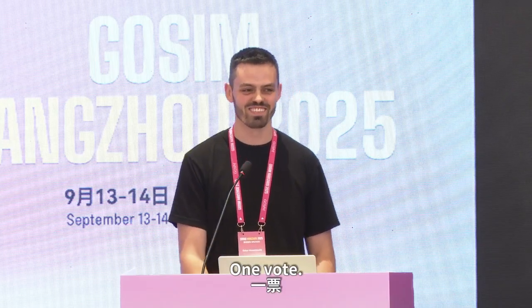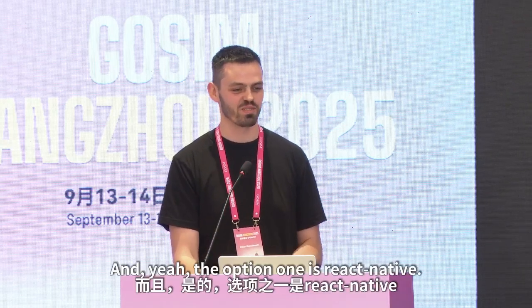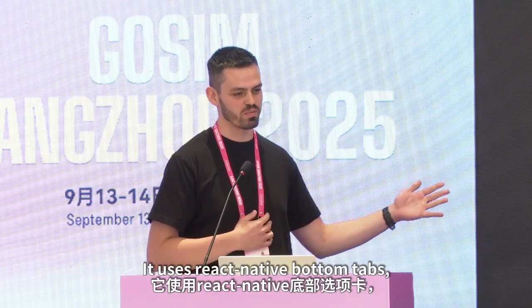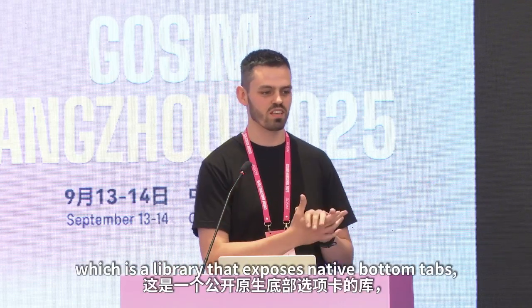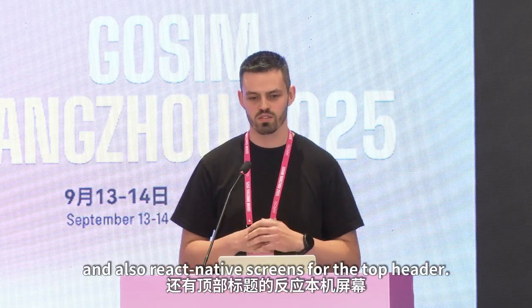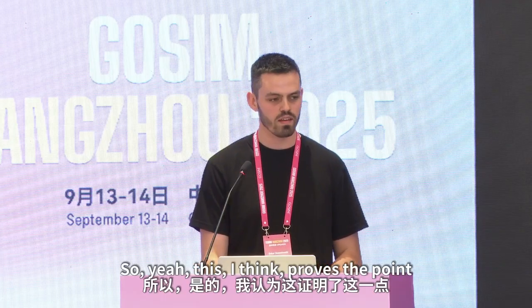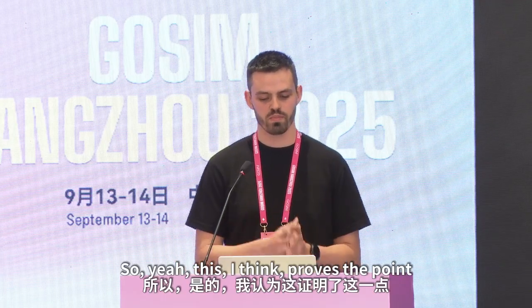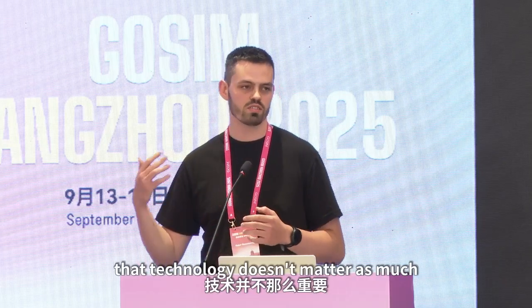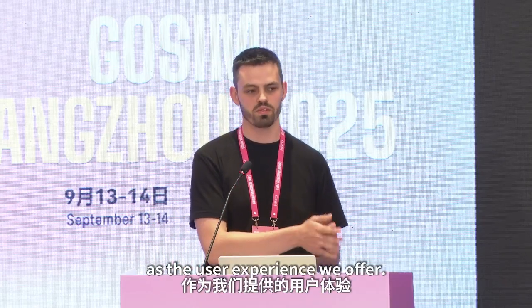Okay, one vote. And the option one is React Native. It uses React Native bottom tabs, which is a library that exposes native bottom tabs, and also React Native screens for the top header. So this I think proves the point that technology doesn't matter as much as the user experience we offer.